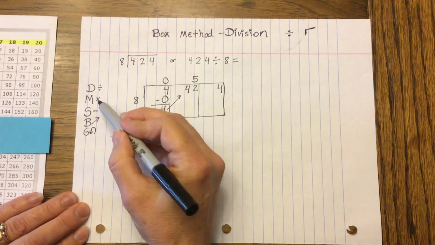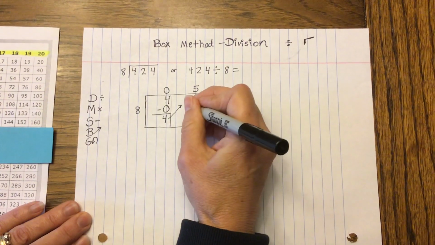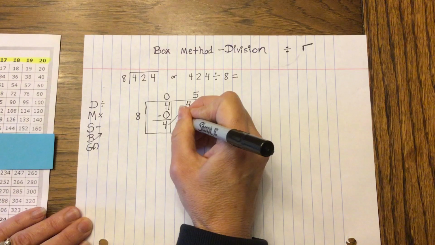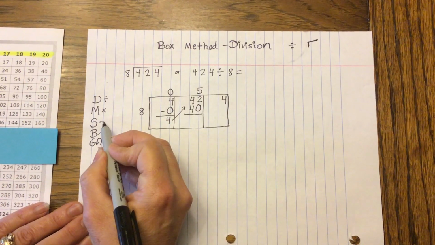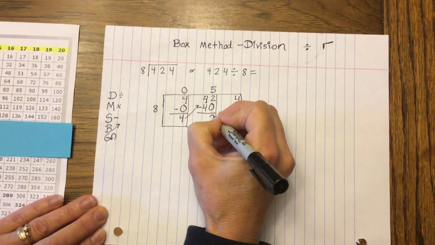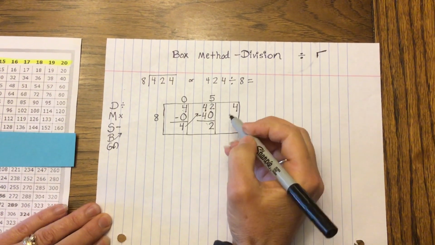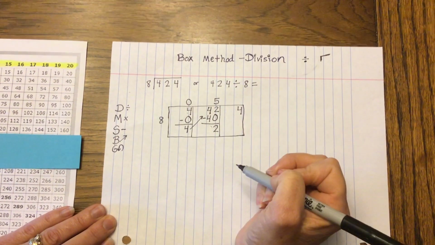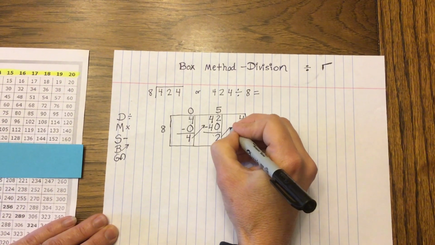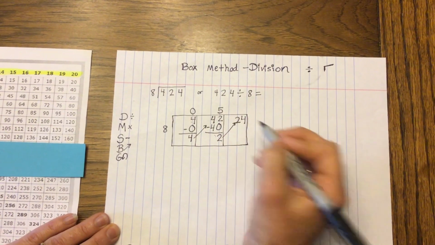Now I'm going to multiply. Next step, 5 times 8 is 40. I'm going to write my 40 right here. Next step is subtract. 2 take away 0 is 2, and 4 take away 4 is 0, so I don't have to write that. 0, 2 is just 2. So now my next step is to bring it across. So I'm going to go over here, bring it across, make my 2. All right, now I have 24.